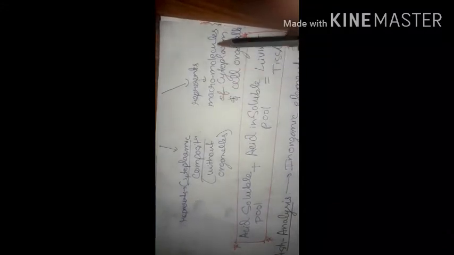So we can say now that the macromolecules represent the macromolecules of cytoplasm and cell organelles, whereas the micromolecules represent the cytoplasmic composition without the organelles. So the organelles have larger molecules, the biomacromolecules. If we take only the micromolecules of the cytoplasm, then that is the composition of the cell without organelles.